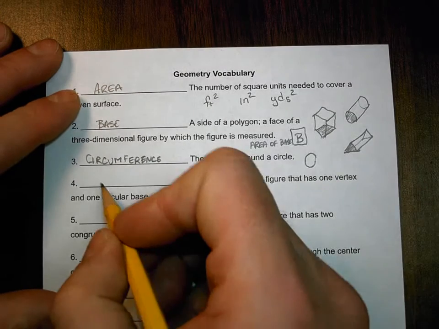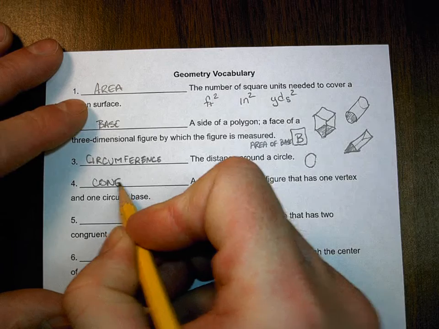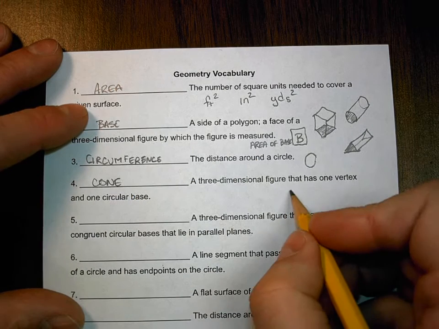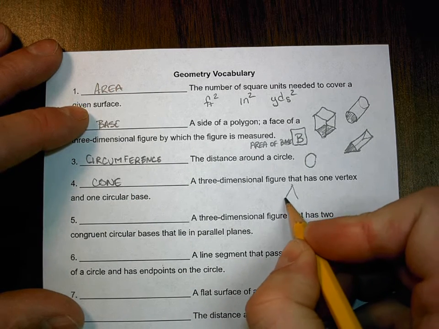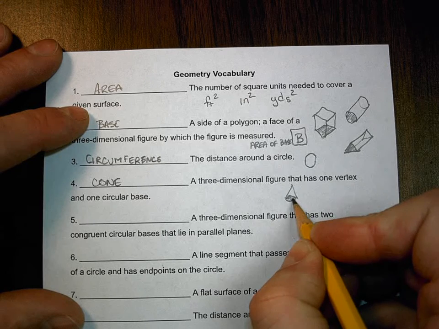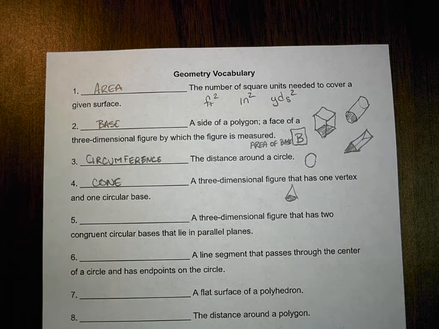A cone is a 3-dimensional figure that has one vertex, that's where it comes together at the top, and one circular base. So it's got a vertex and a circular base. Think about cones in life, things like funnels. Volcanoes are cones. They go boom. Trying to think of another cone. An ice cream cone, where they have the good triangle. We all like cones when they're big, because they hold a lot more ice cream, right? Yeah, just not the ones off the road.